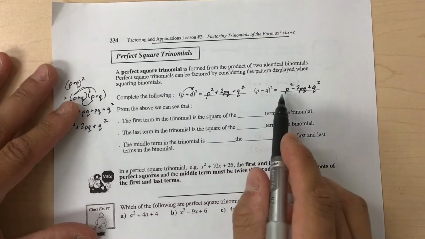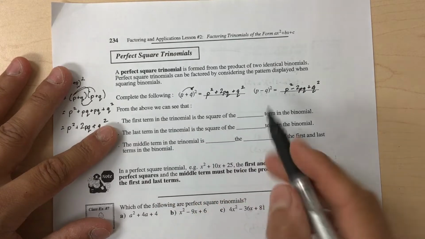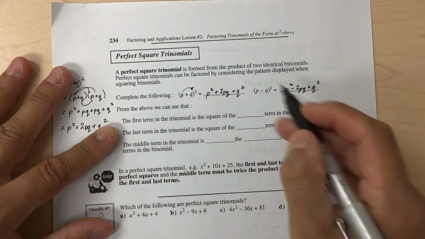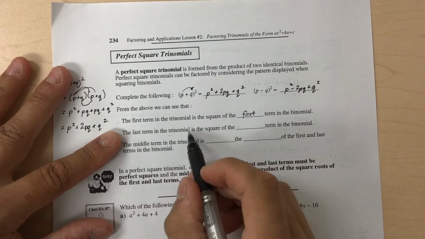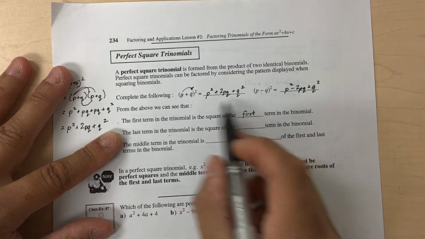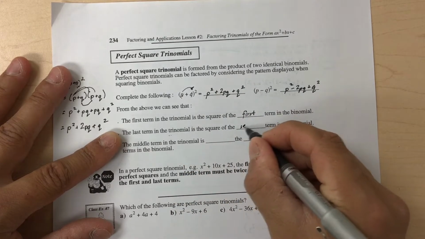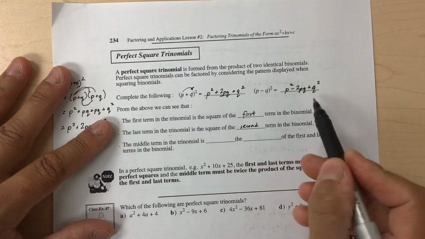So from the above, what we can see is that the first term in the trinomial is the square of the first term in the binomial. The last term in the trinomial, so q squared, is the square of the second term in the binomial. And then we get a middle term here, right?